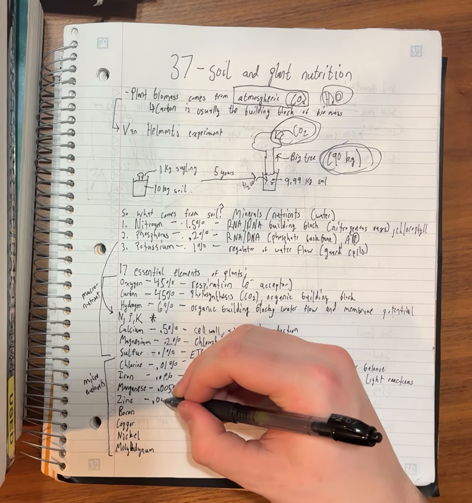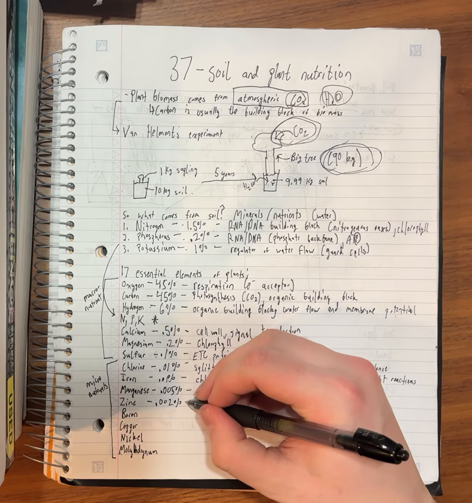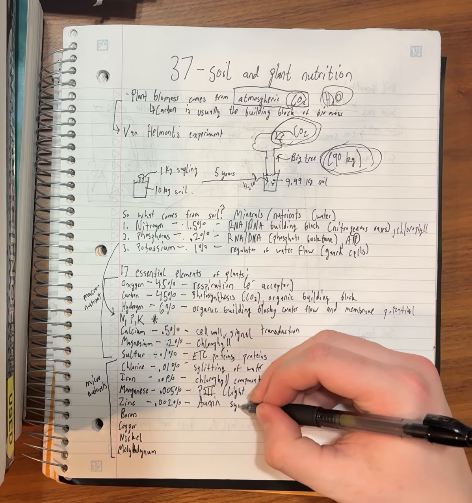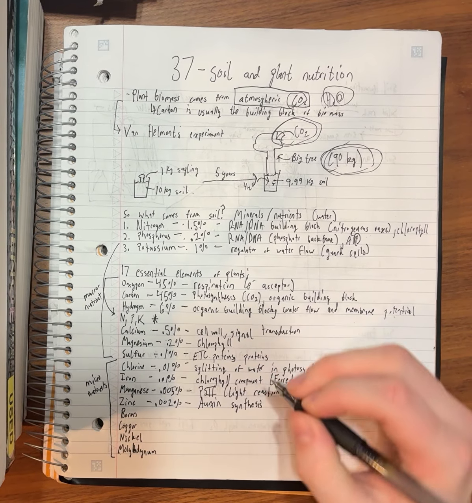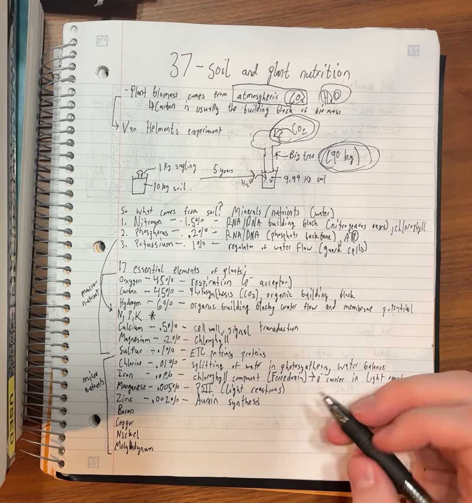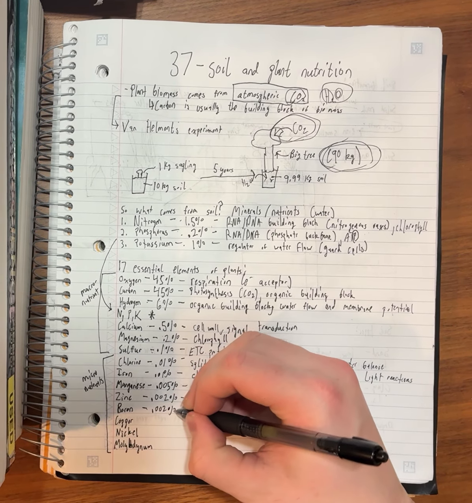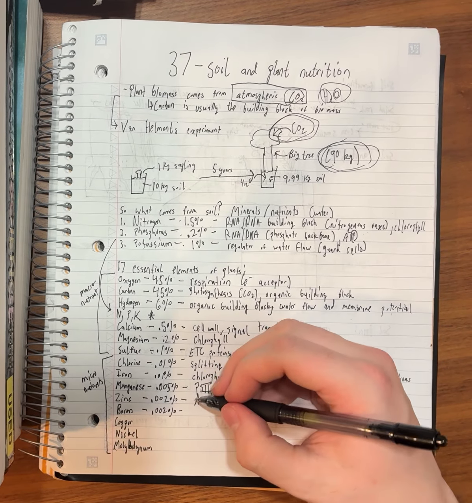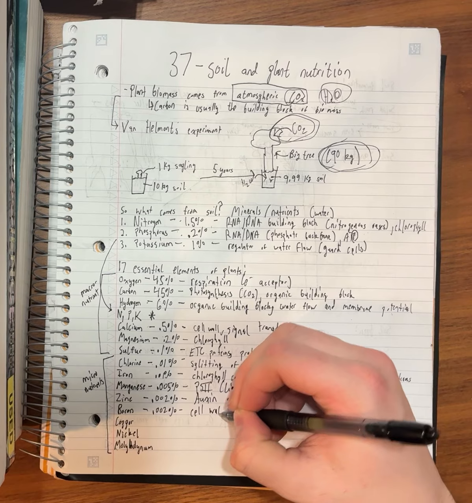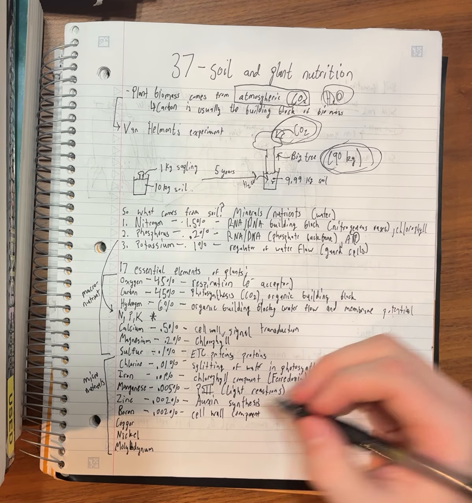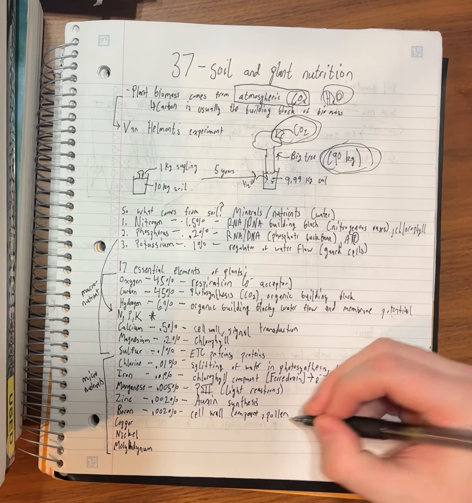Zinc is down to 0.002% of the biomass. Zinc is helpful in auxin synthesis. Auxin being a primary growth hormone for plants that we talked about last chapter. Boron is also going to be 0.002%, and boron is mostly going to be a cell wall component. And it's also really important in pollen.